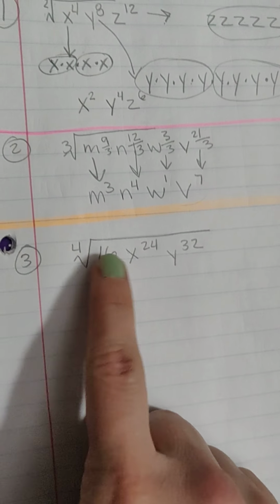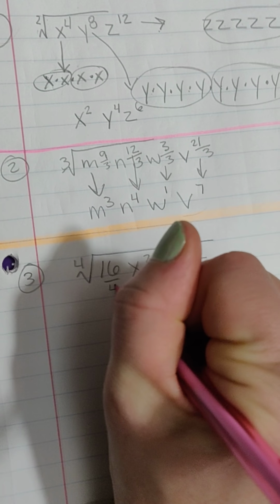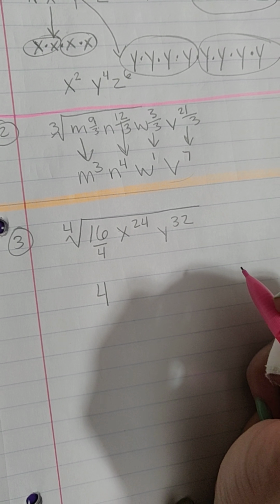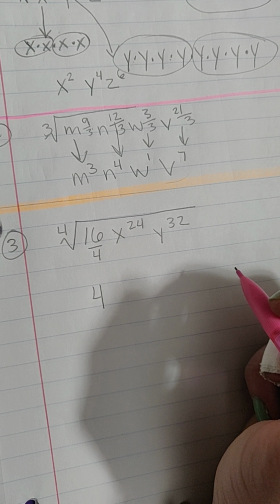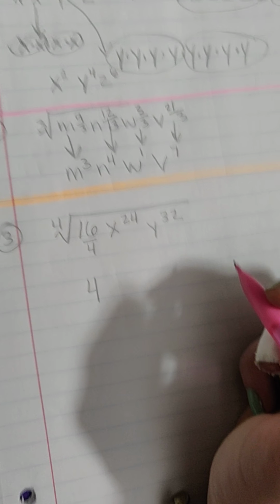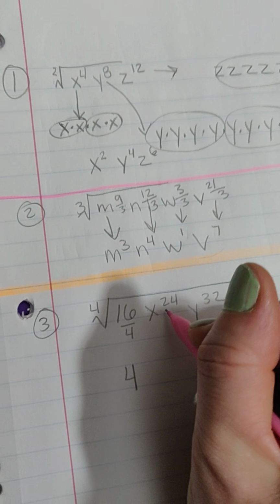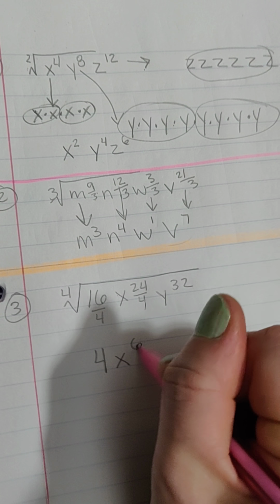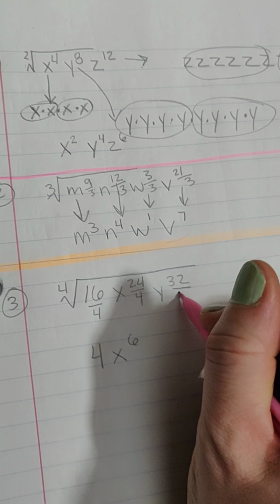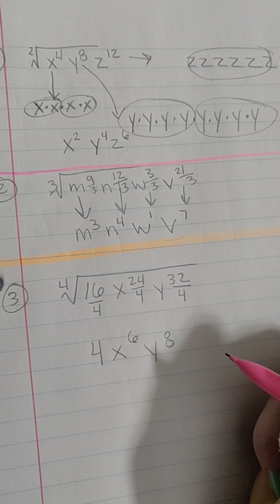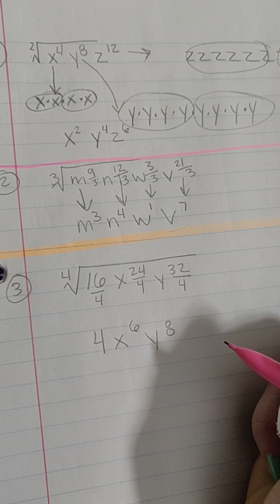So I'm going to always look to see if this number can divide by 4. 16 divided by 4 is 4. 24 divided by 4 is 6. X to the 6th, y to the 8th divided by 4.